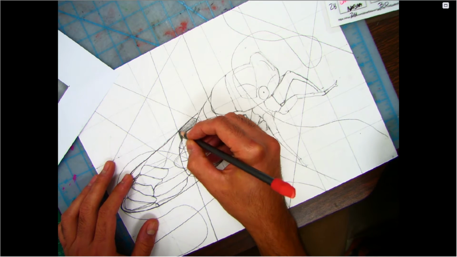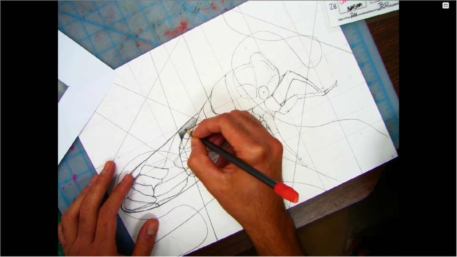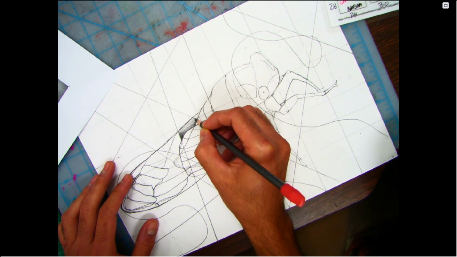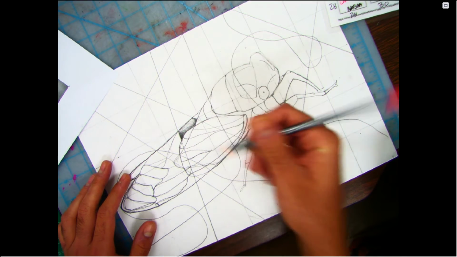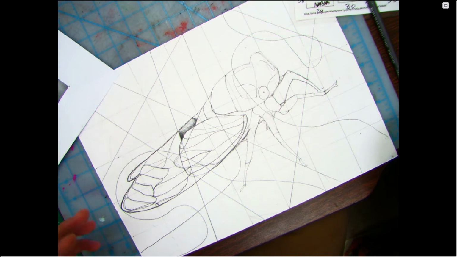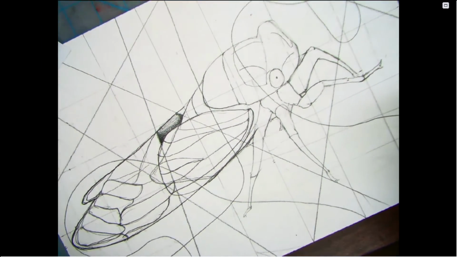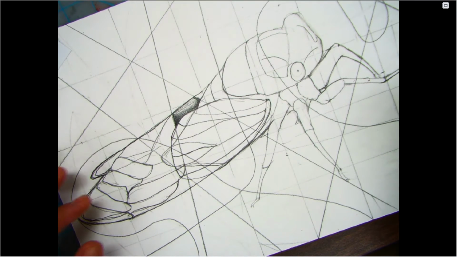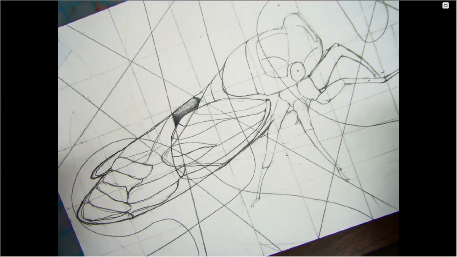Okay? But I've basically just given this shape a value, all right? Kind of turning them into forms. Okay? This is more an exercise in pencil control and getting gradients, really good transitions from dark to light, than it is making something super accurate or trying to make it look a certain way.